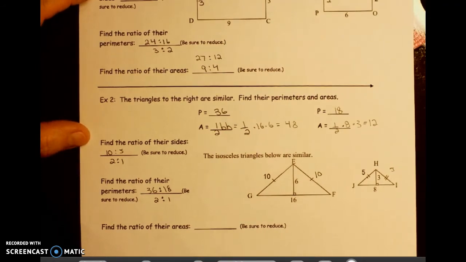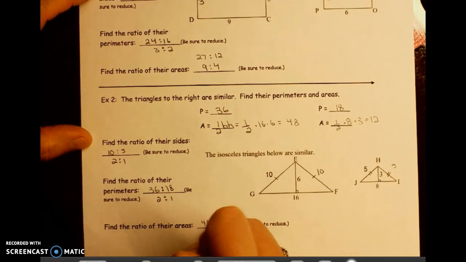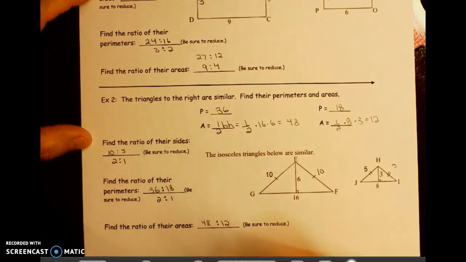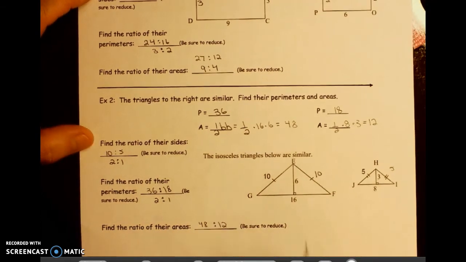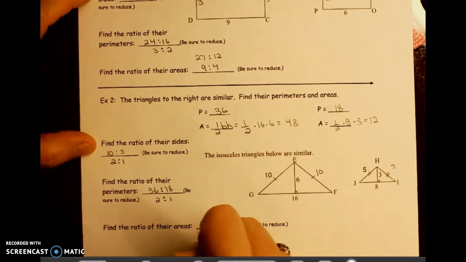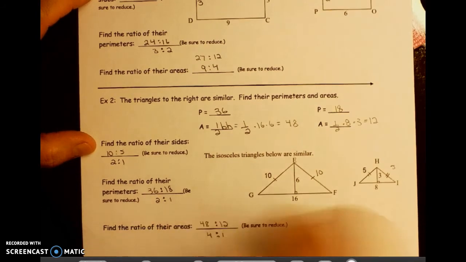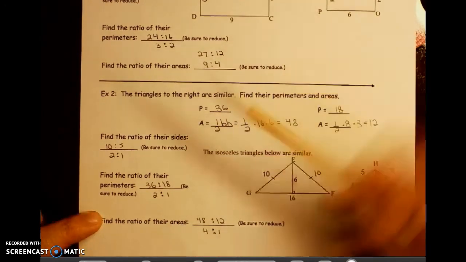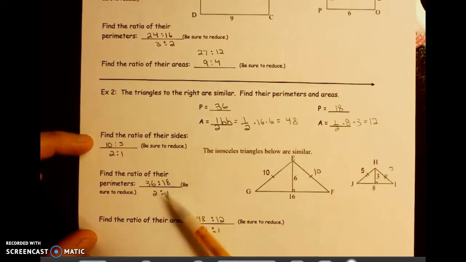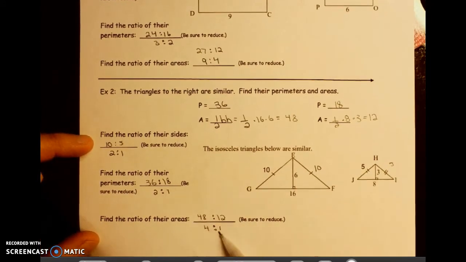Let's go look at the ratio of their areas. That's 48:12. Actually 12 goes into both of those, and we end up with 4:1. And again, we're looking for a connection between the ratio of their sides, the ratio of their perimeters, and the ratio of their areas.